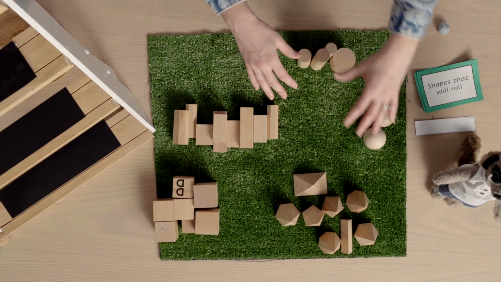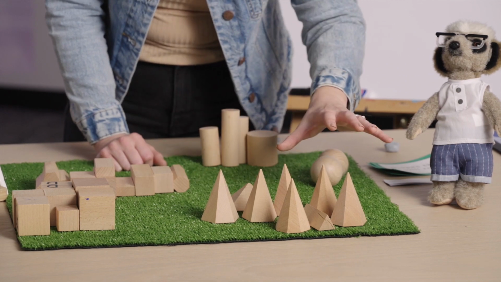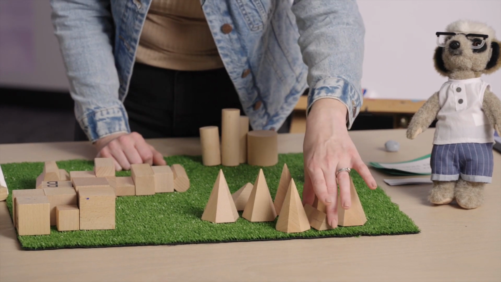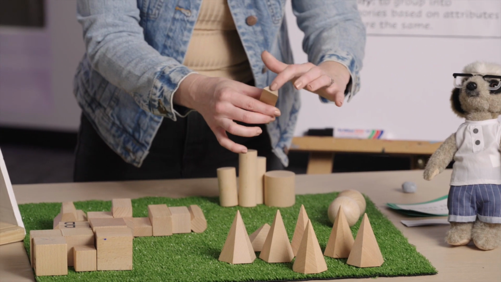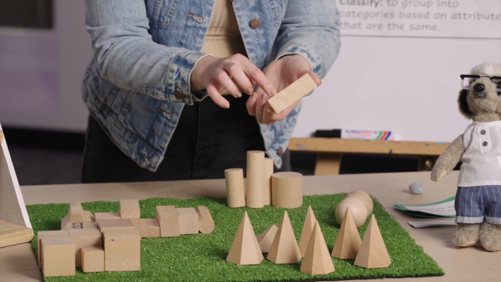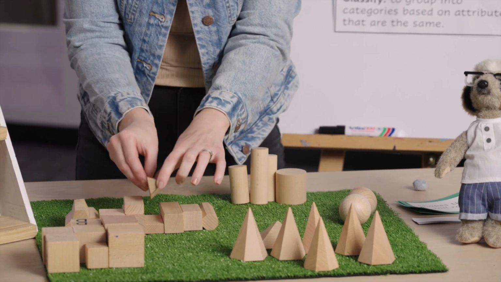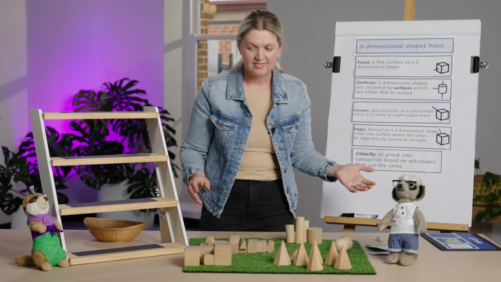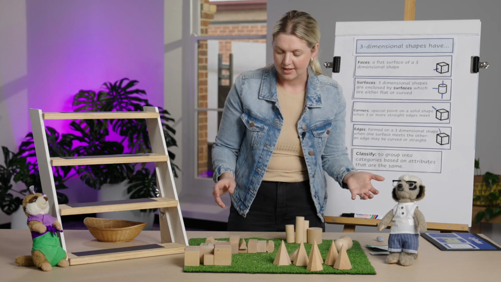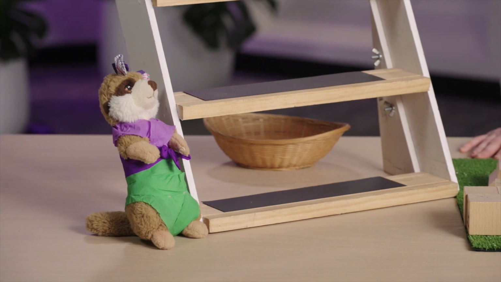Okay, now what do we have left over here? Now these are all quite similar, but what I'm noticing is this one here has 2 triangular faces and it's joined by rectangle faces here. So I think that goes here. What do you think, Molly? Is this looking a bit better? Oh, she said it's looking quite familiar.